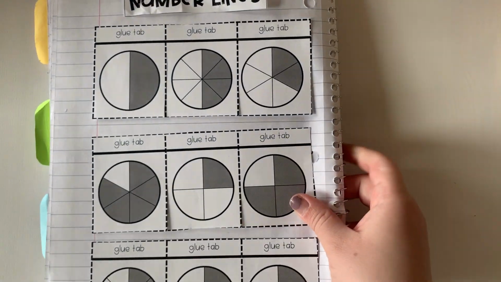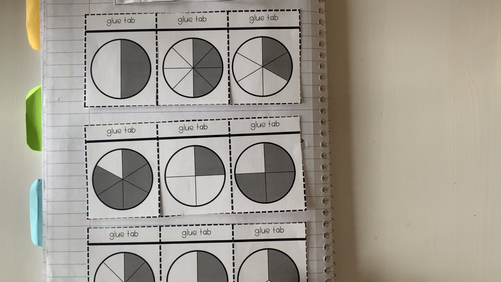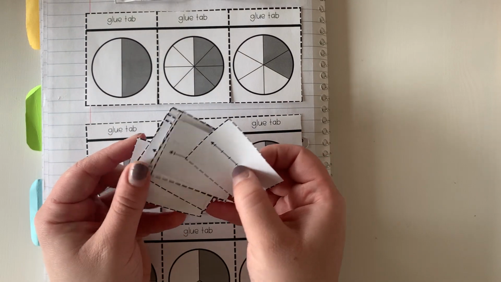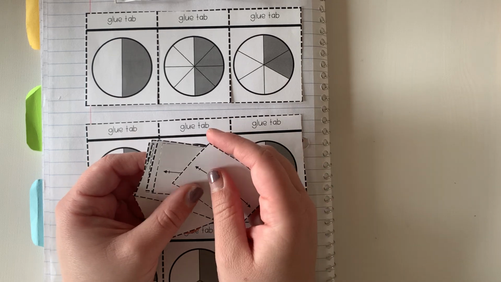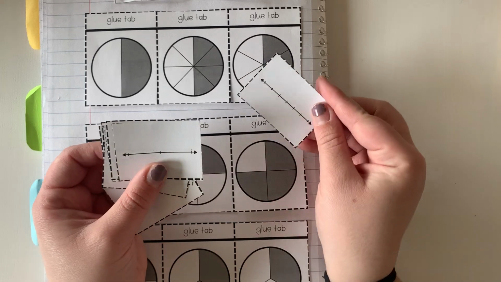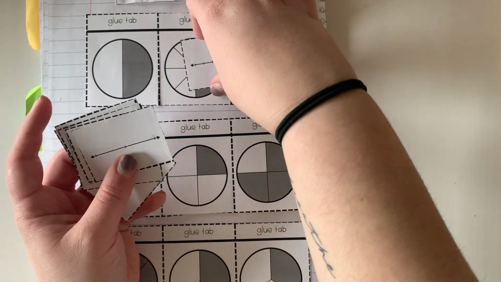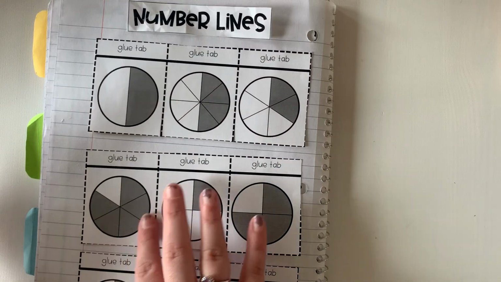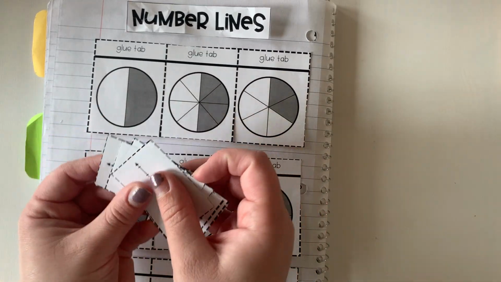Now we're going to go to our notebook. So you should have had a page of flaps that look like this to cut out and glue in like flaps, and then a page of number lines. So today we're going to match the pictures of the circles fractions with a number line that shows the same fraction. So pause the video, glue on your fraction number line flaps, and cut out your fraction number pieces.